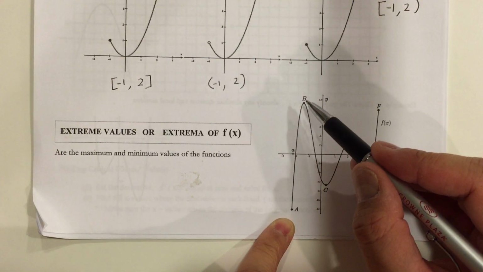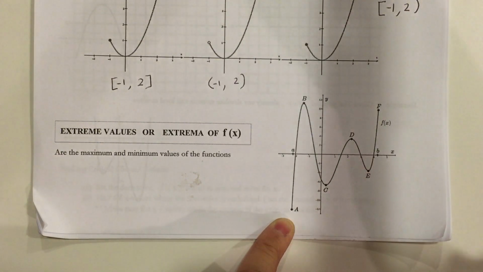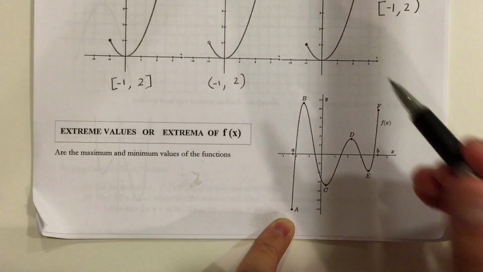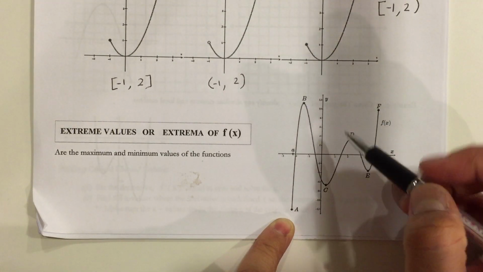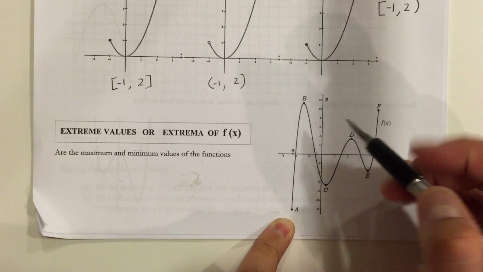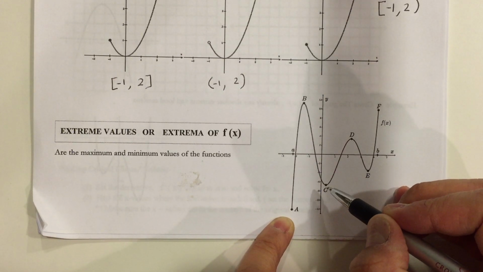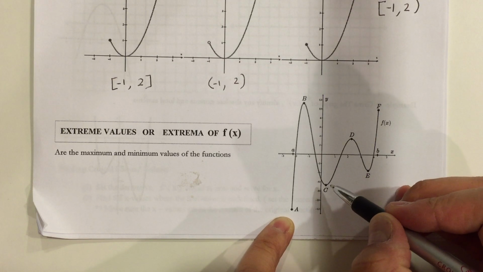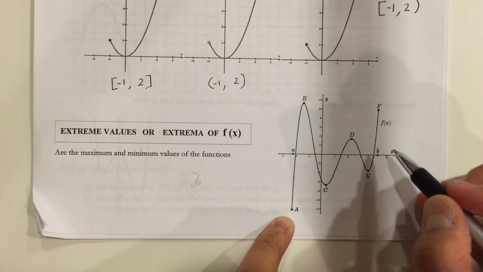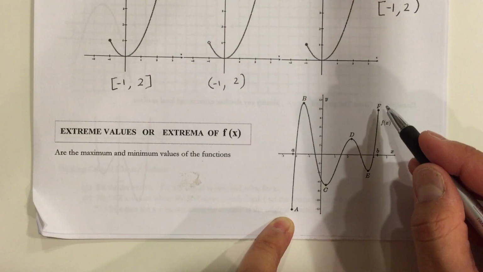So the y values are what we call the extreme values of a specific point. Another extreme value is the y value of point C, the y value of point D, the y value of point E, the y value of point F.